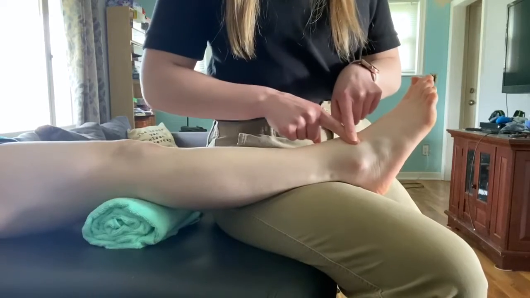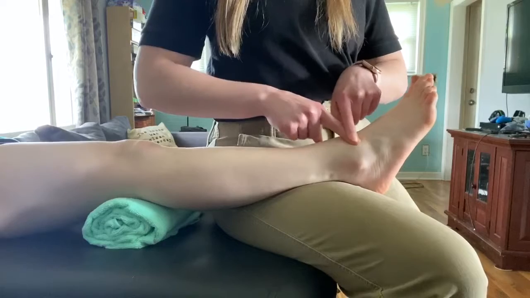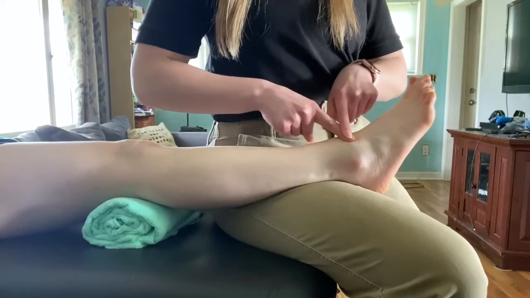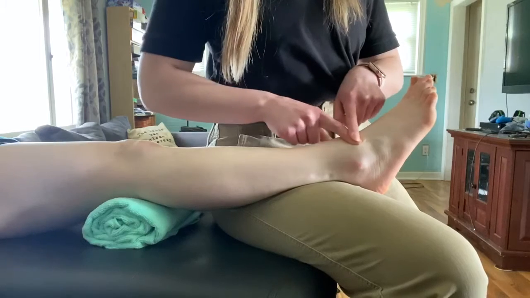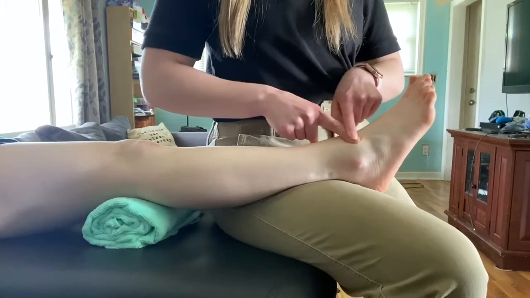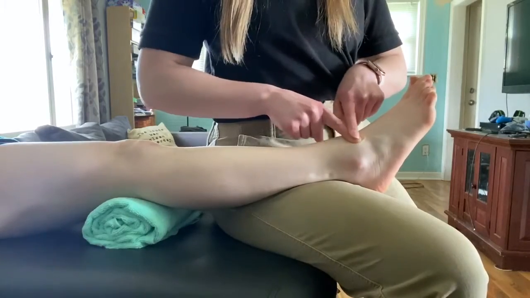So as you can see, Janelle is applying a cross friction massage. And when you do this in clinic, you want to apply this massage for about 2 to 5 minutes. And you can apply as little or as much pressure as needed to really get to the ligament and really break up that scar tissue.